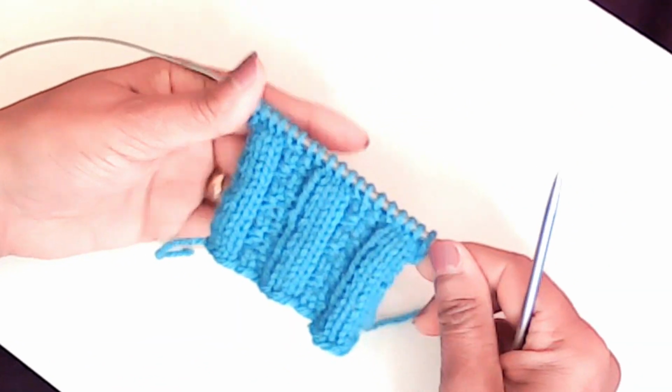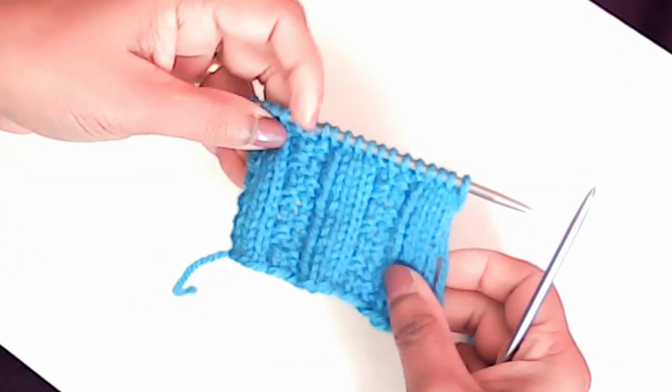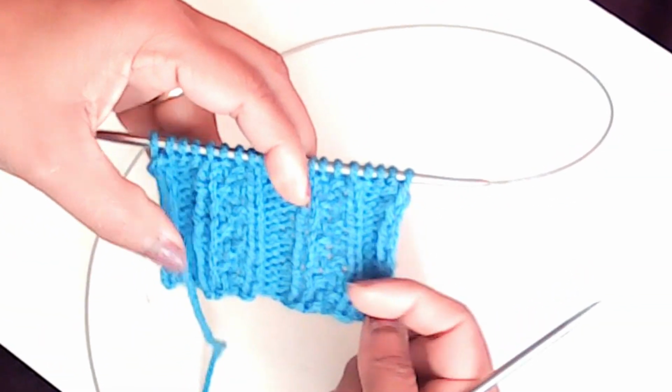After a few rows, our pattern looks like this. This is the right side, this is the wrong side.